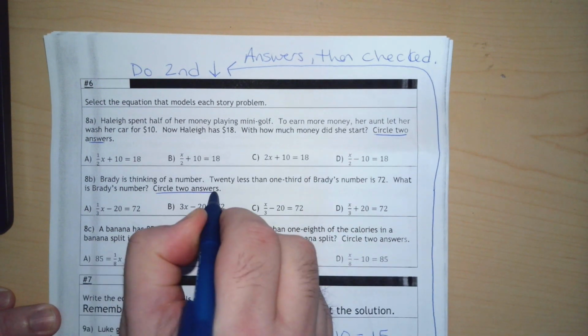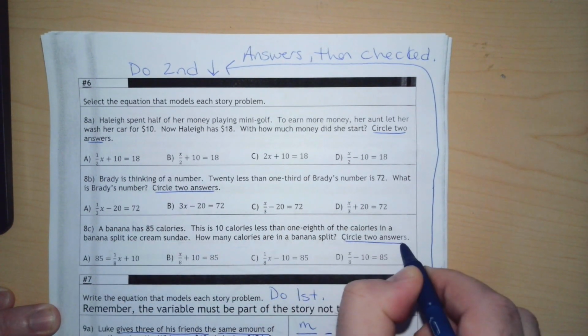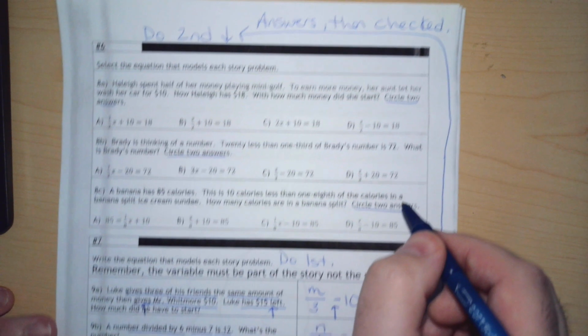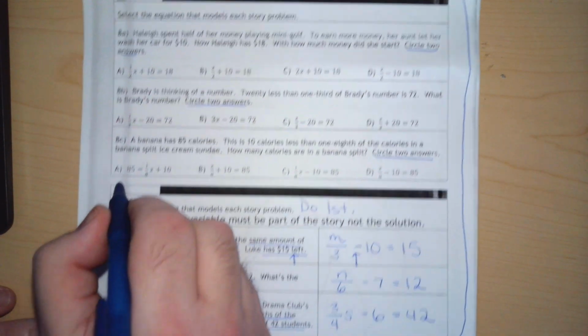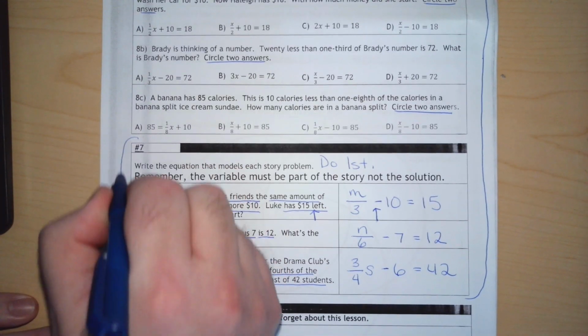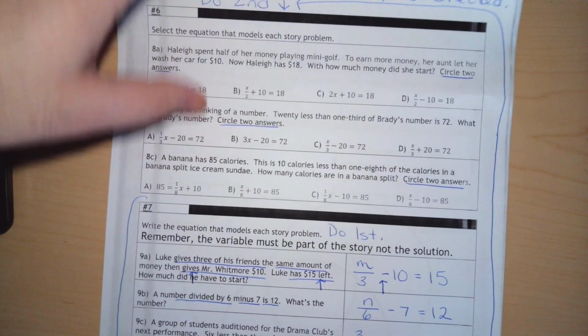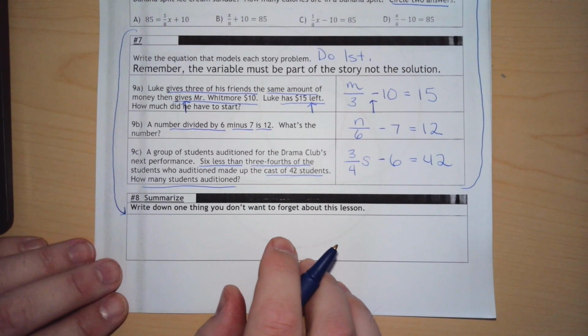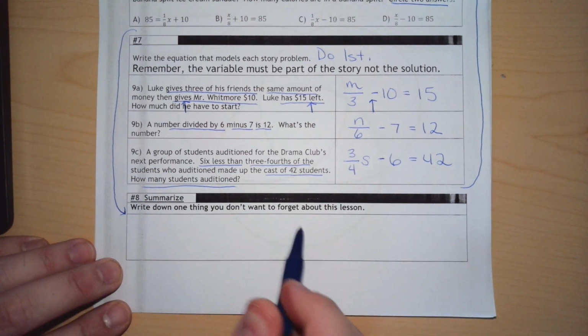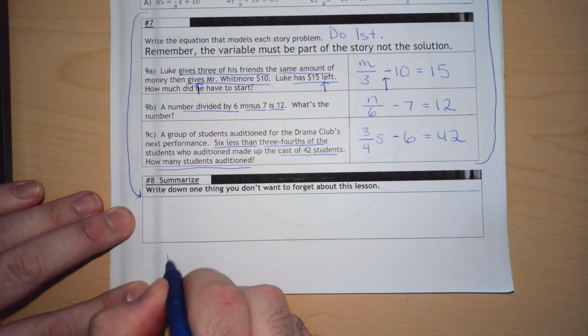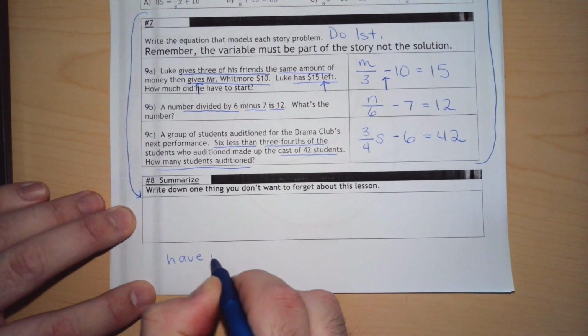So there are 2 answers that you're going to circle for each group. When you're done, you're going to come down here to the summarizer, and you're going to make sure that's done. Get checked by me.